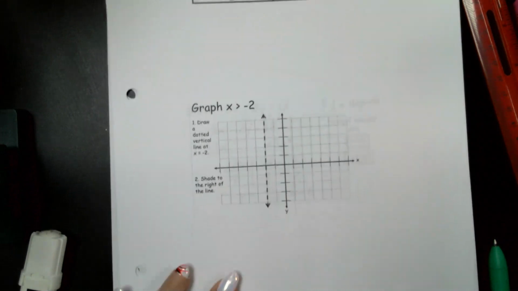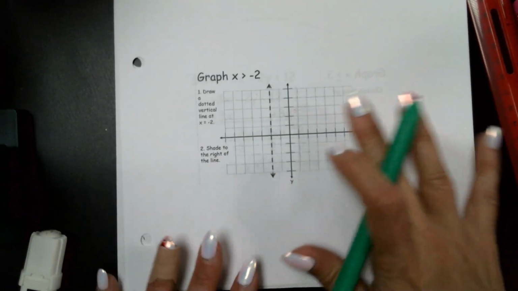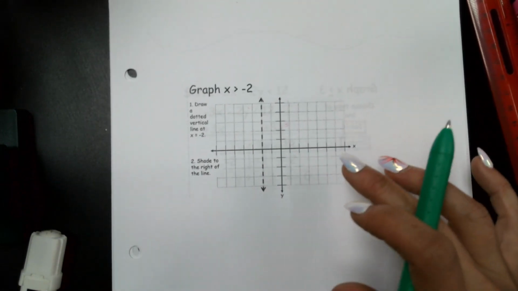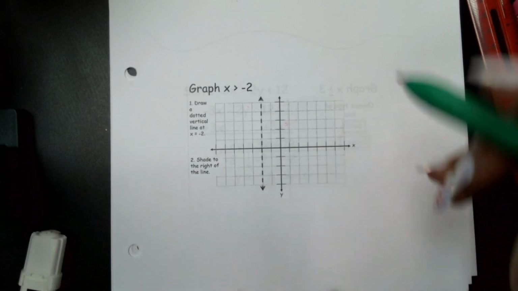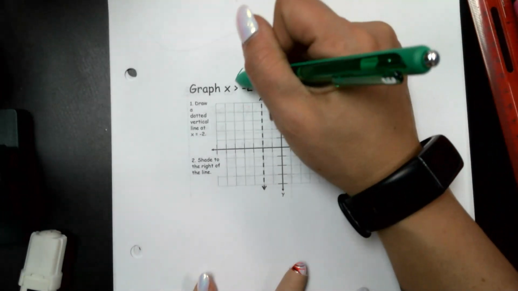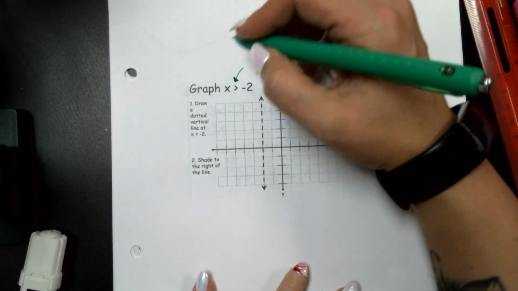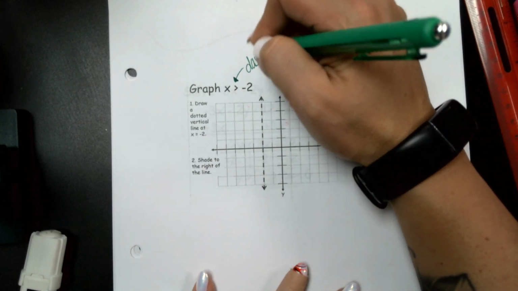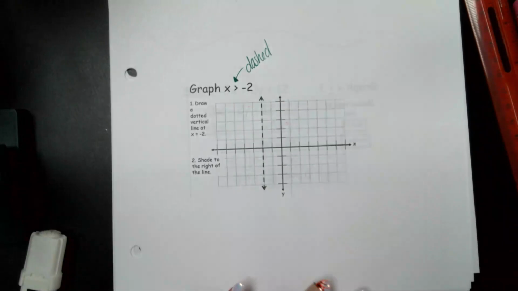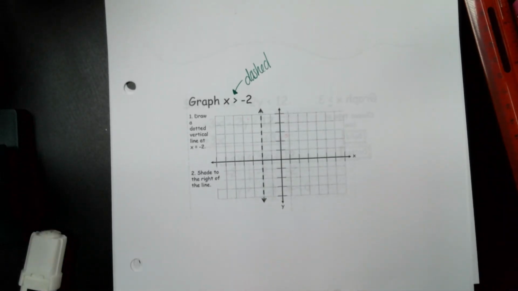Then down at the bottom, they've already graphed this one for us. No equal sign, what kind of line? No equal sign means dotted or dashed.